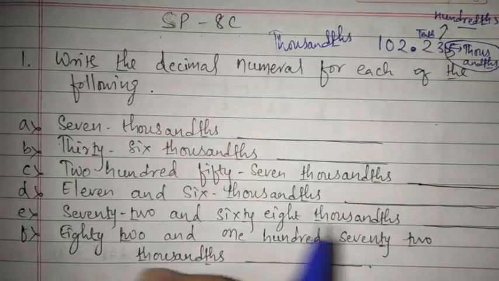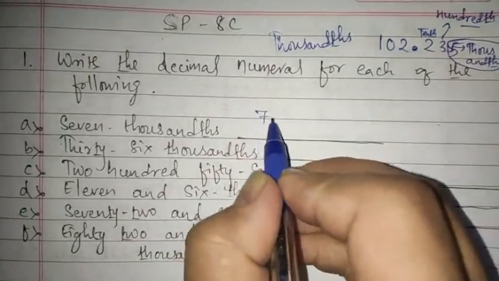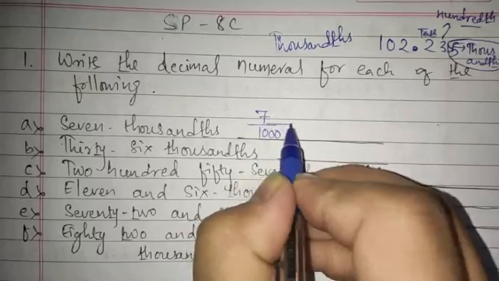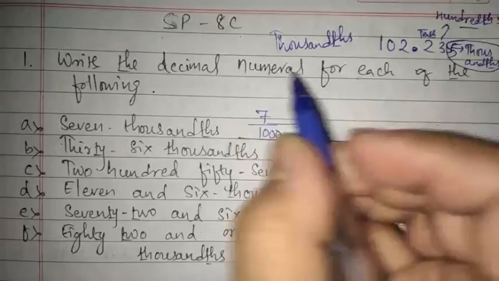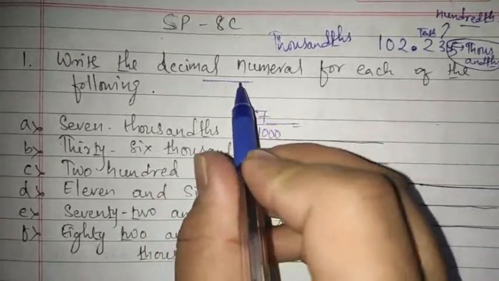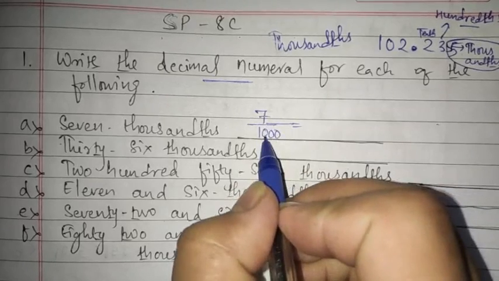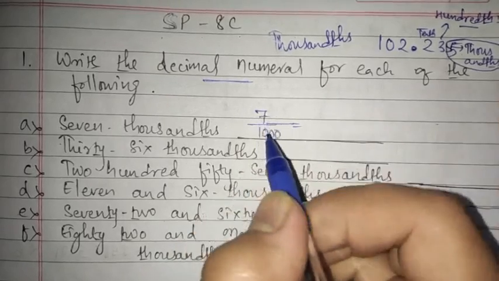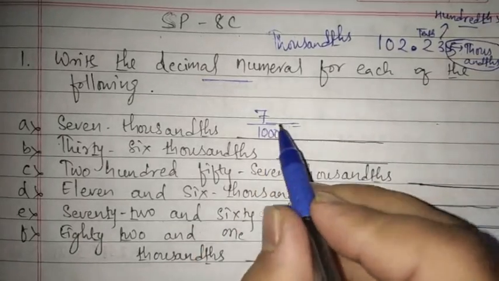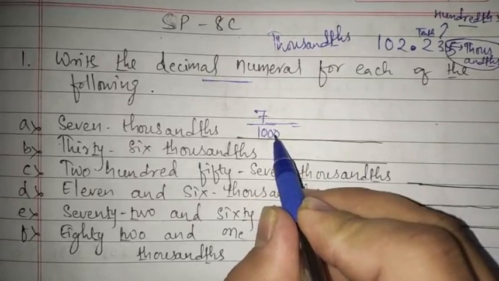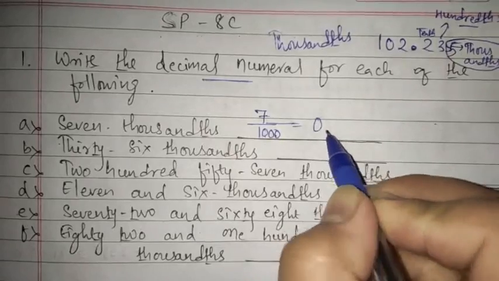in the decimal number. So if 7/1000 you have to write in decimal form, it is written as 7 by 1000. So to write this as a decimal numeral, whenever a single digit numerator is divided by a 1000 denominator, first of all 0 is there before the decimal.